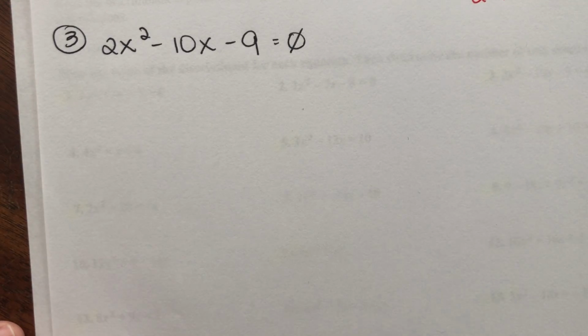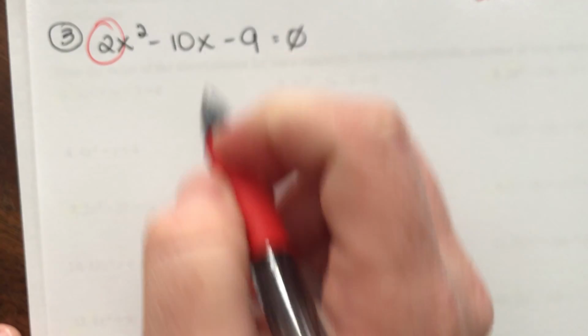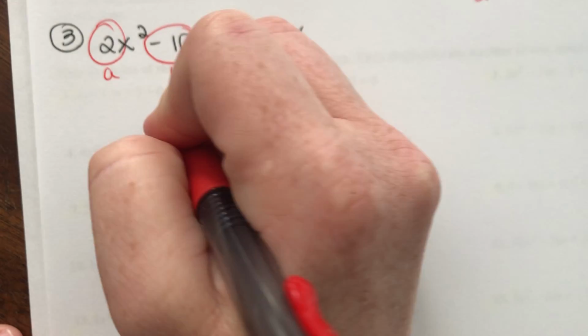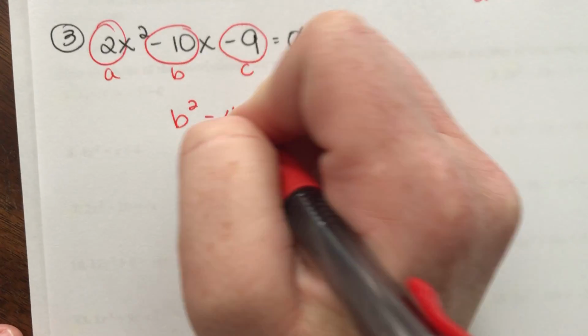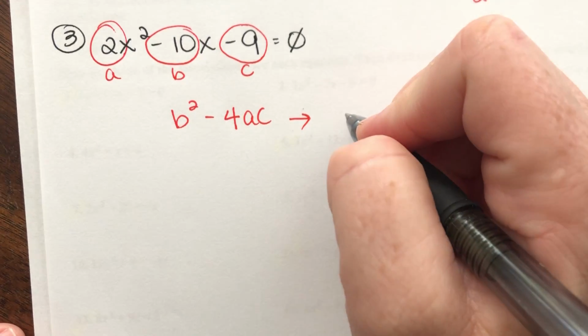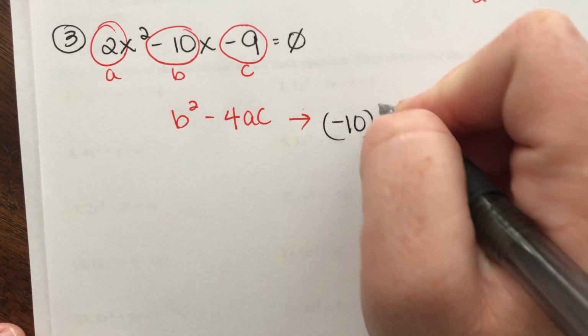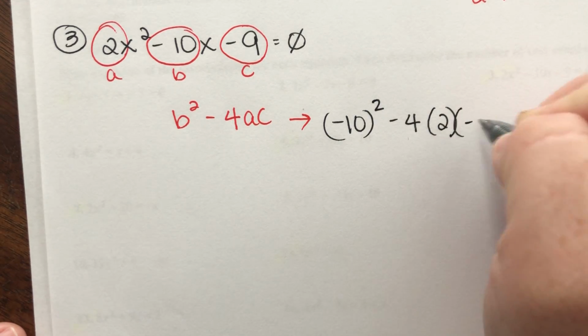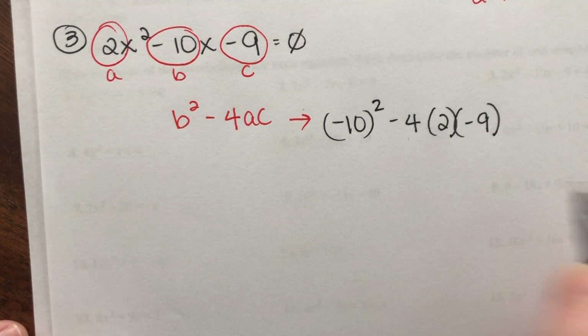Here's the second one. We have our A value, our B value, and our C value. This is A, this is B, this is C. And we're going to use b squared minus 4ac. That's our discriminant. So I'm going to have negative 10 squared minus 4 times A times C. Okay, and then I simplify.